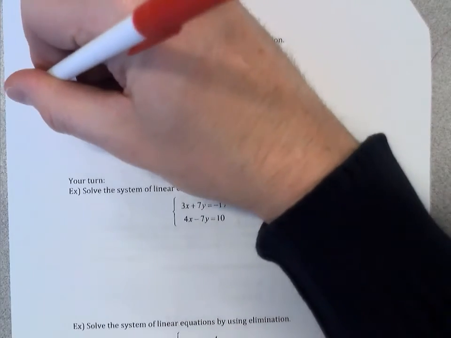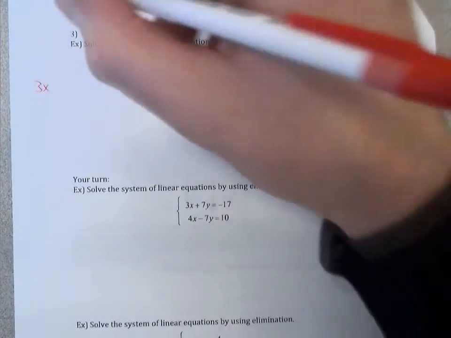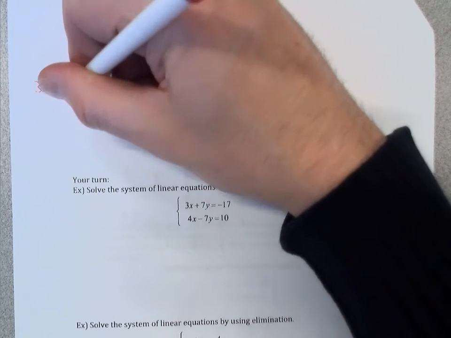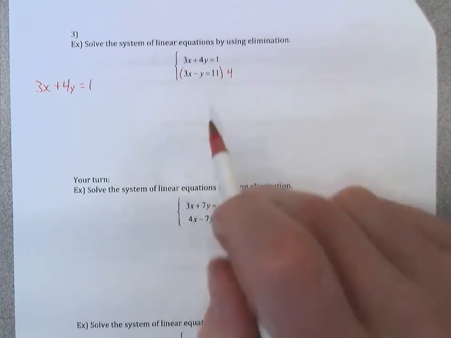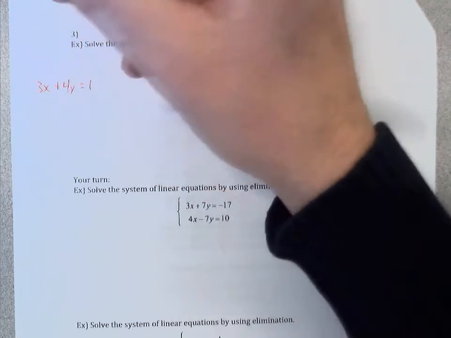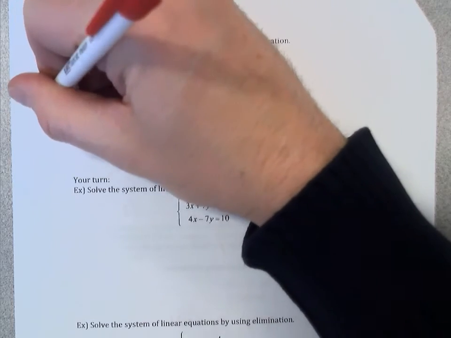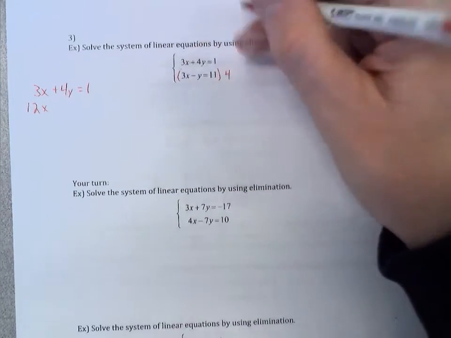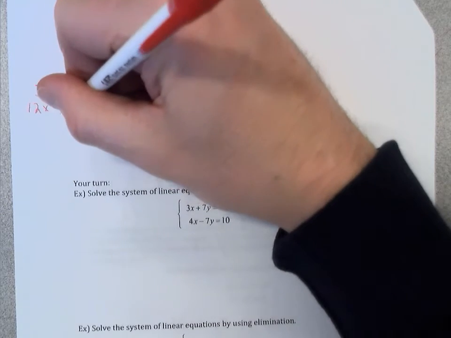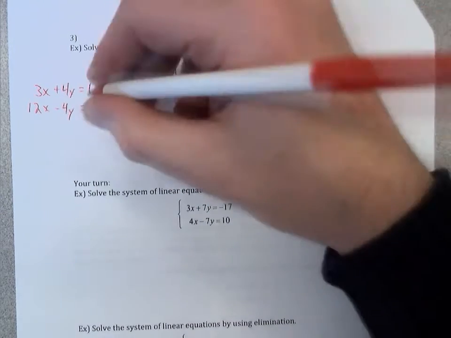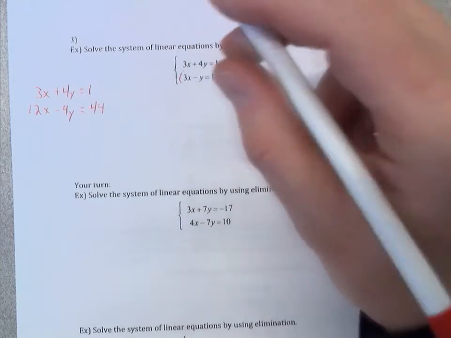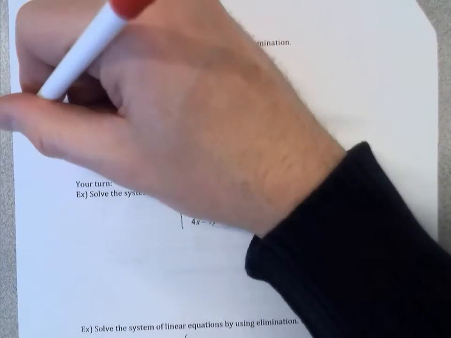And so now we'll get 3x plus 4y is equal to 1. That's our first equation. And now 12x, because 4 times 3x is 12, minus 4y will equal 4 times 11, which is 44. And then we can solve.